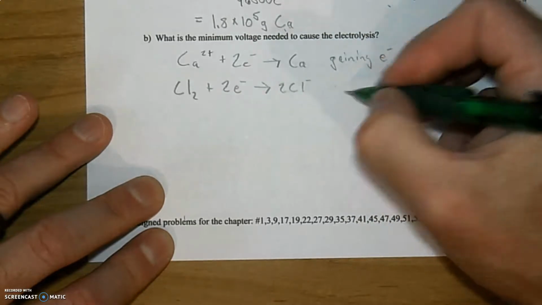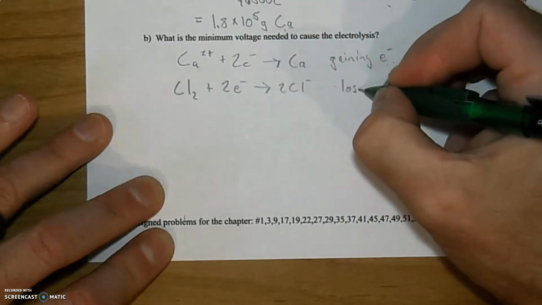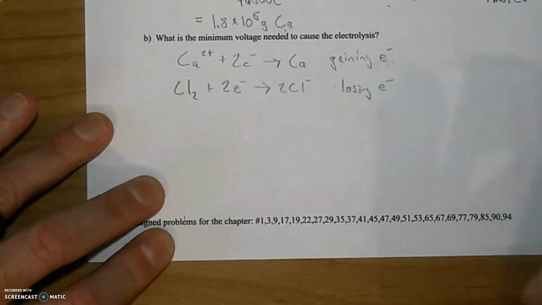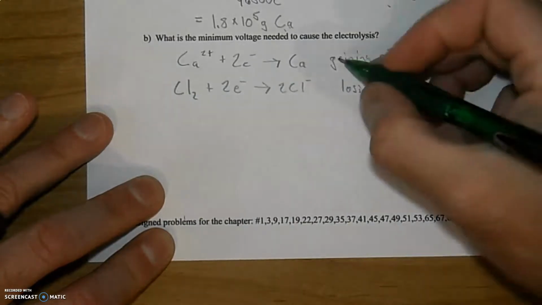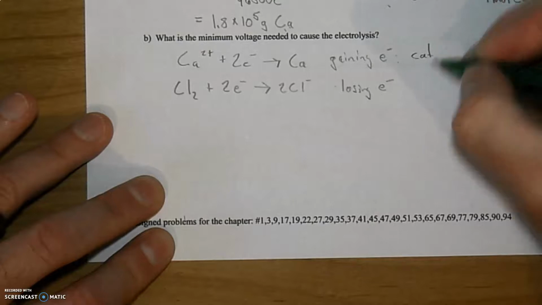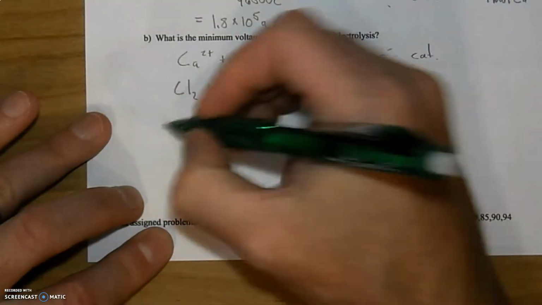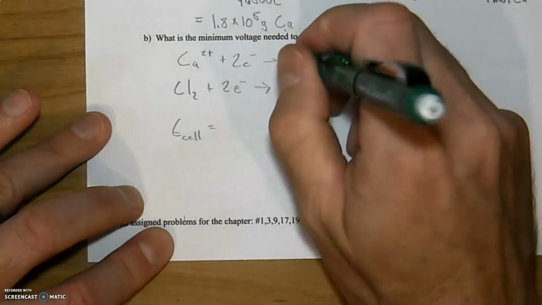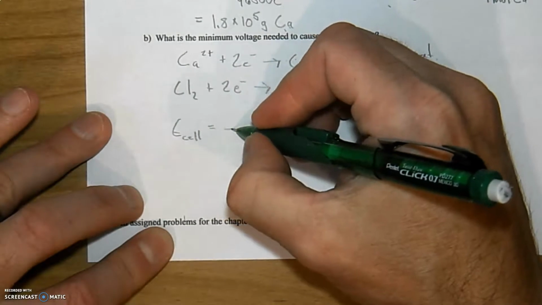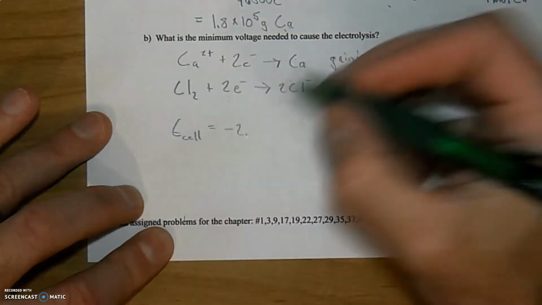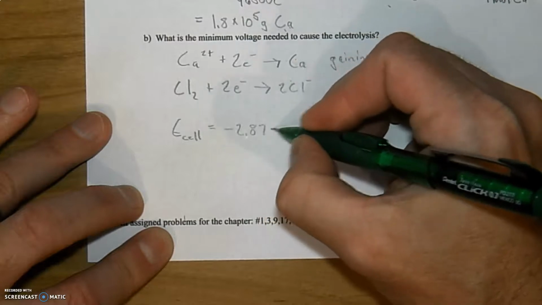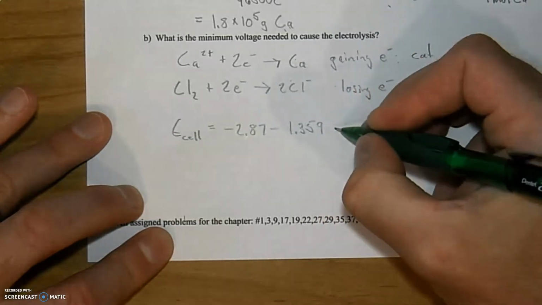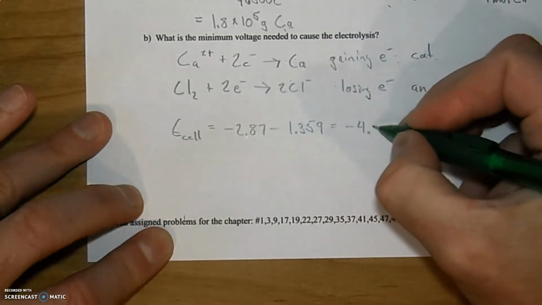We know this is going to be the anode. It's losing electrons, so I would have to be careful if I was doing this because I'm going to be creating some chlorine gas. Usually not too cool. Now this is gaining, this is going to be the cathode, and this is going to be the anode. So for the cell, if I pull up the numbers for these out of the table, it's going to be 2.87 for calcium minus 1.359, which is equal to negative 4.23.